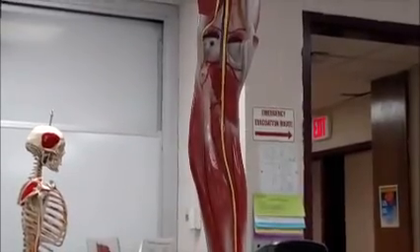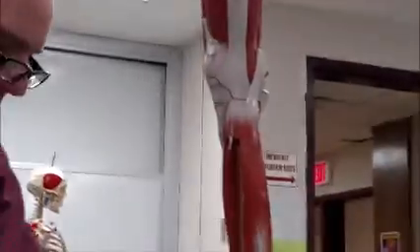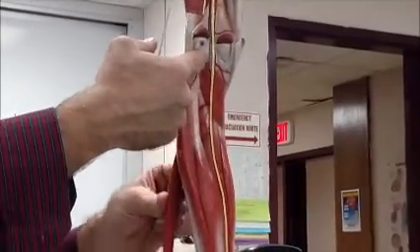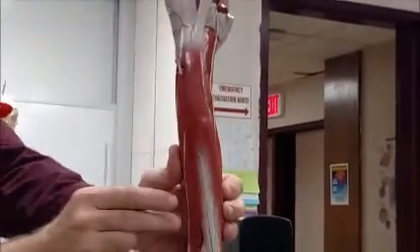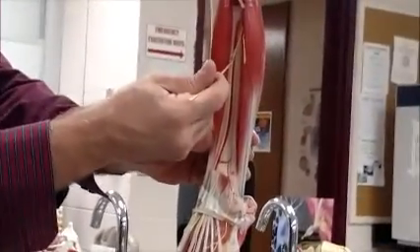Common fibular. The deep fibular nerve, right here. Now let me show you something. I took a muscle off to get there. So here's your common fibular, right here, 65. I lose it right there. Whoop, I put this muscle back in. I lose it. I can't see it anymore. Where did it go? I take off my extensor digitorum. There it is. There's my deep fibular nerve.